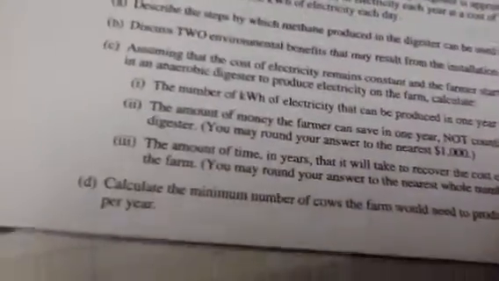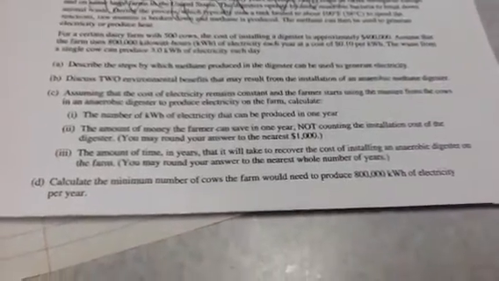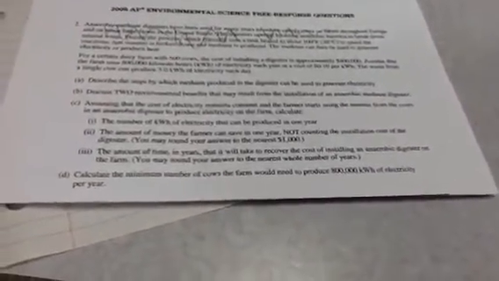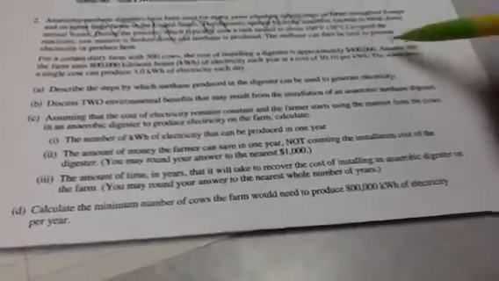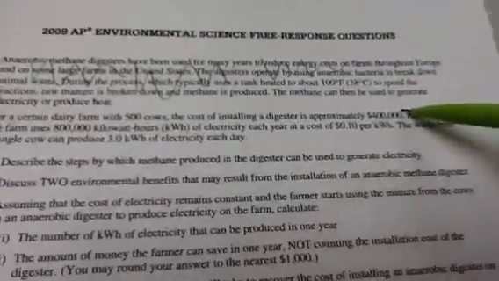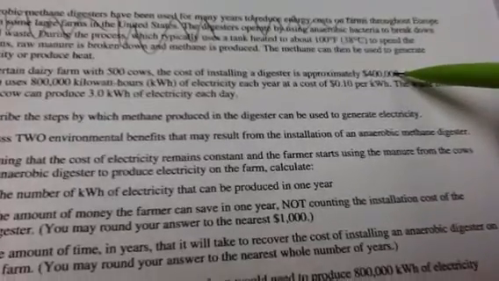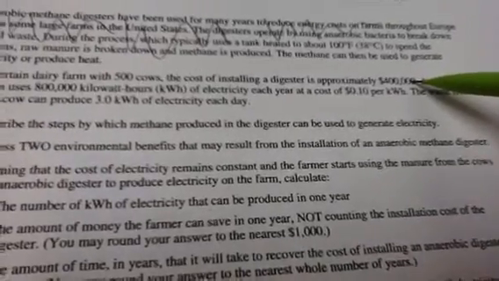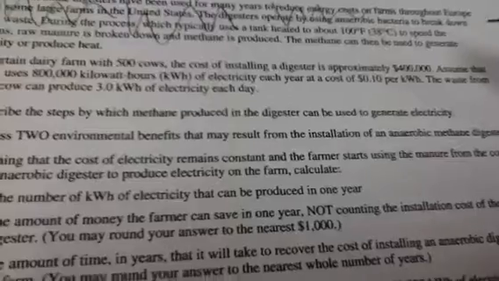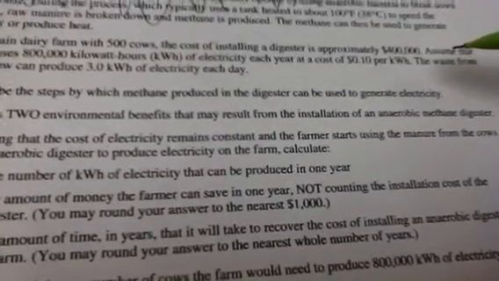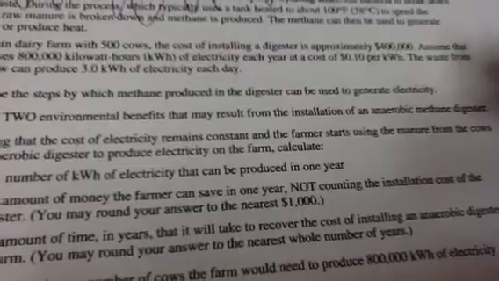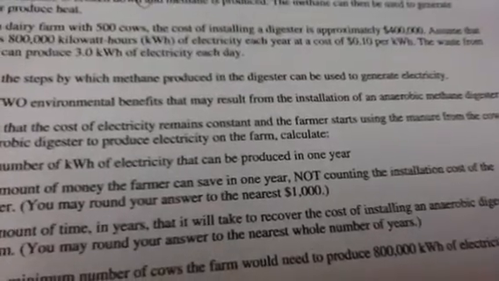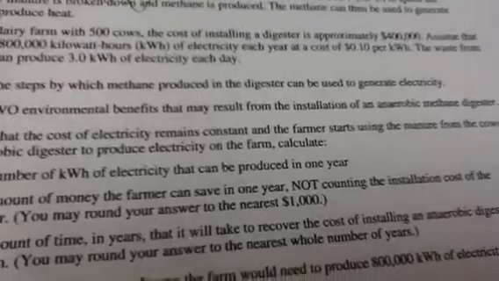All right. In part 3, if you look back at it, it wants to know the time in years that it's going to take to recover the cost of installing the digester. Well, the digester cost me $400,000. When it has big numbers like this, it gets confusing. Think about a small number: the methane digester costs $10, and if I save $2 a year, how long is it going to take me to pay that back? If it costs $10 and I'm saving $2 a year, it's going to take me 5 years to recoup my money. You're dividing 10 by 2.